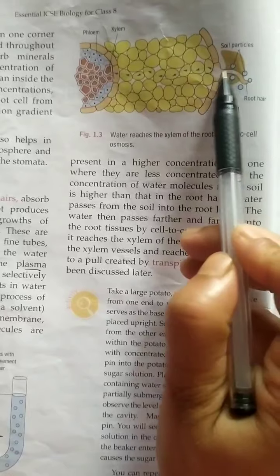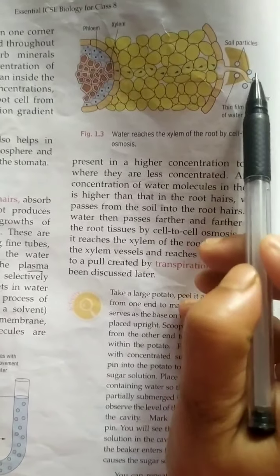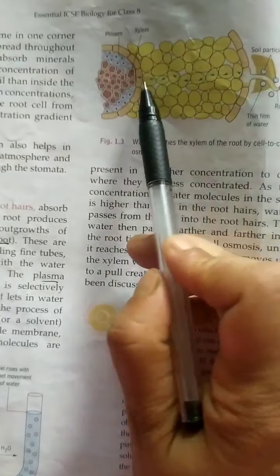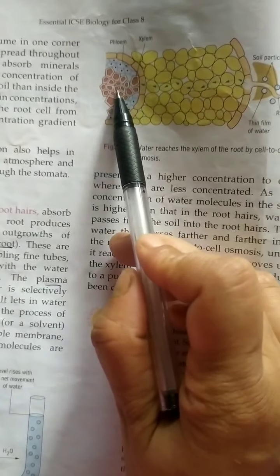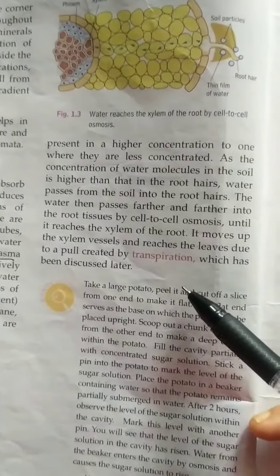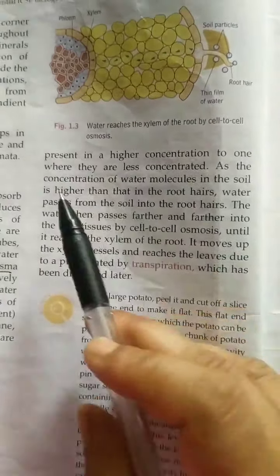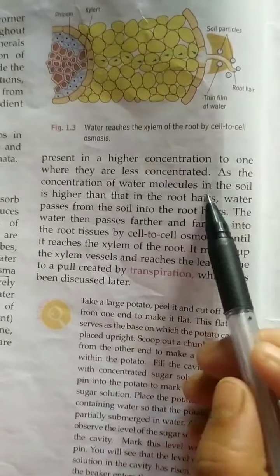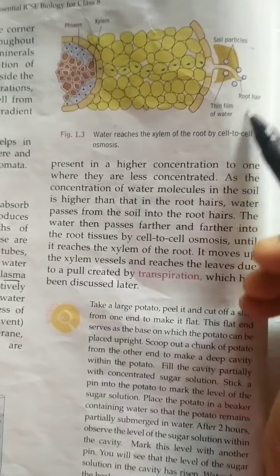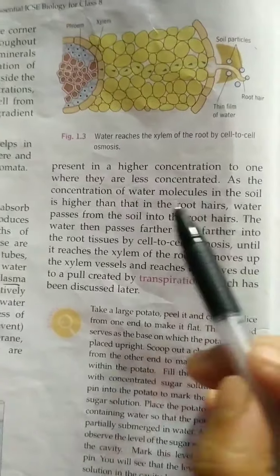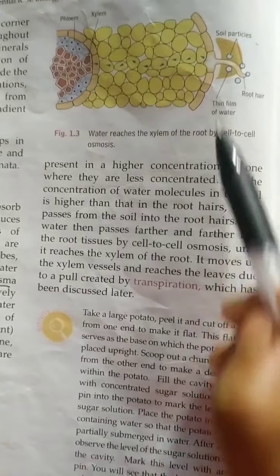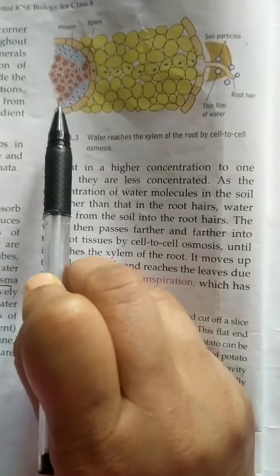So in the presence of the semi-permeable membrane, it allows only water molecules to pass through and reach the xylem. From xylem it is transported to the different parts of the plant cells. Now we will discuss how the concentration of water molecules in soil is higher than in the root hair, because water molecules are more outside as compared to the inside. So water passes from the soil into the root hair and then passes further and further into the root tissue, cell to cell.